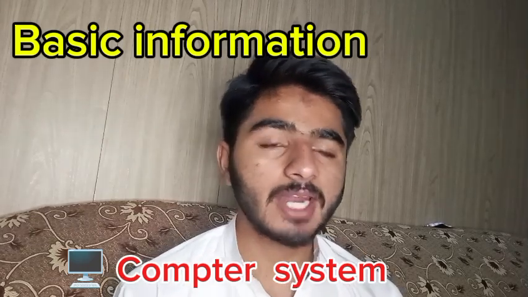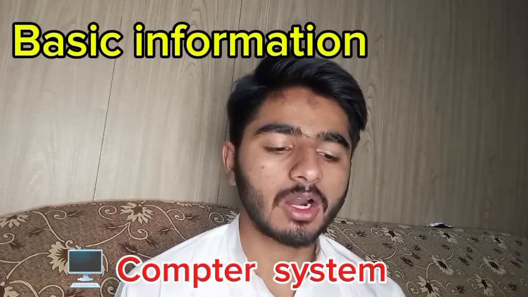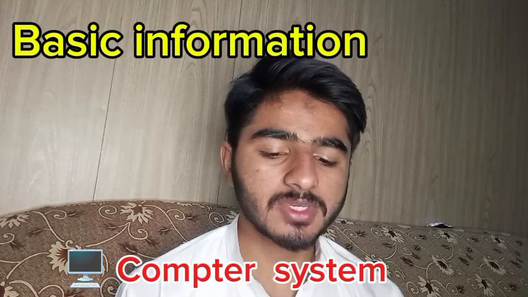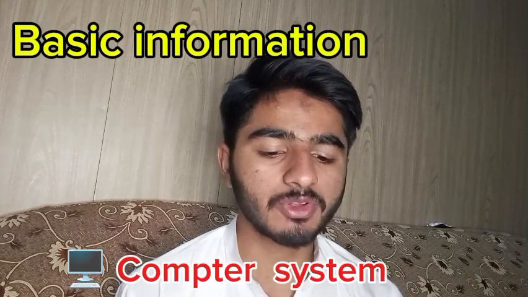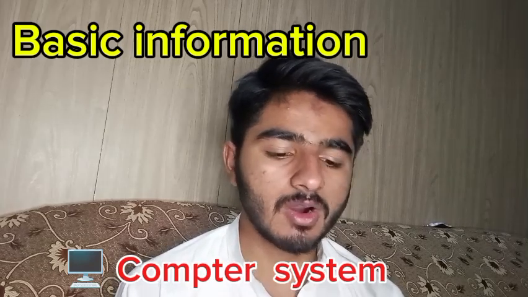Many of the functions that were once performed by the user themselves are now handled by software known as the operating system. The operating system is essentially responsible for processing user requests by the computer system.